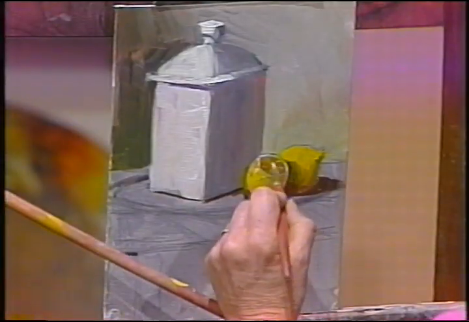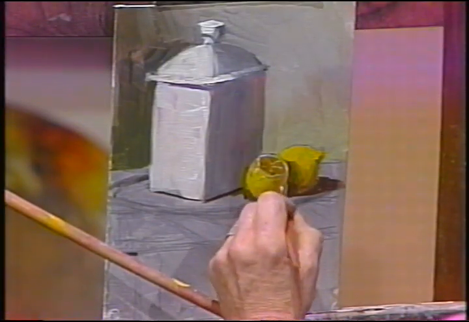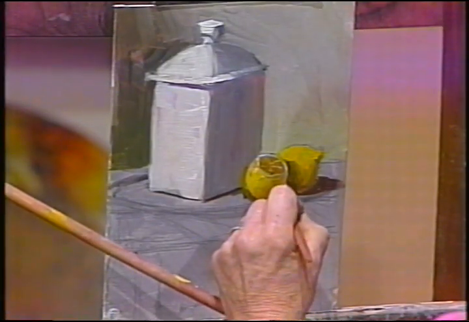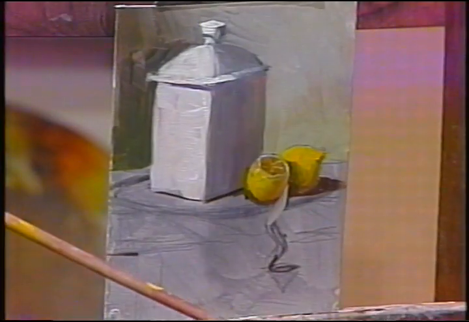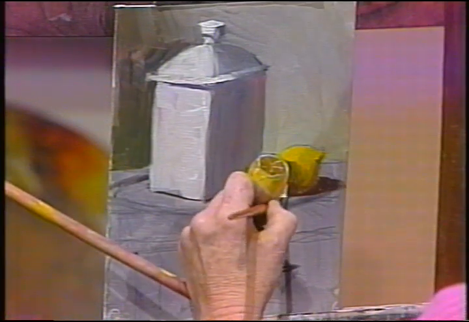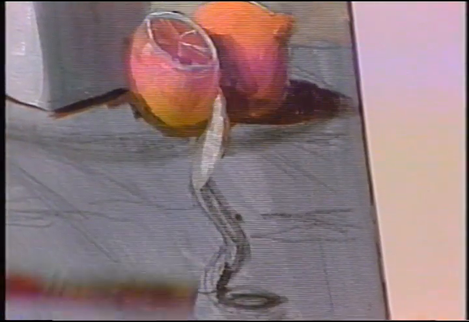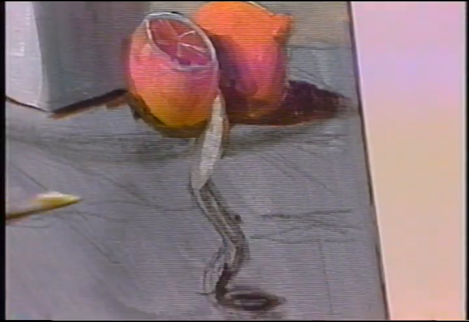Well, here this rind, this is the part that's coming out. And it's the white part. Then the yellow part shows.